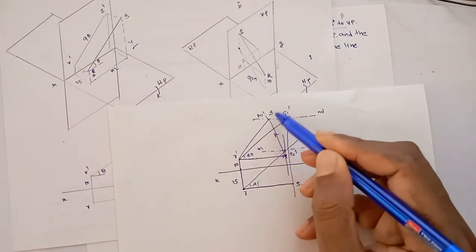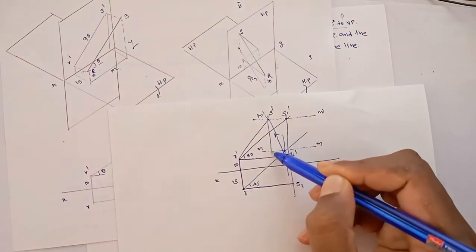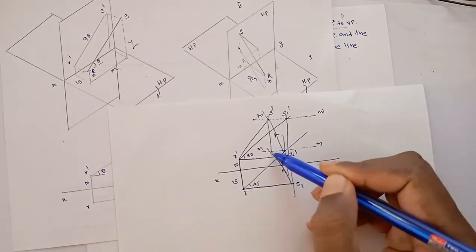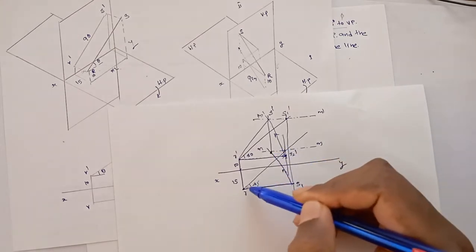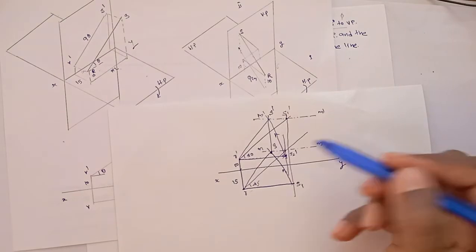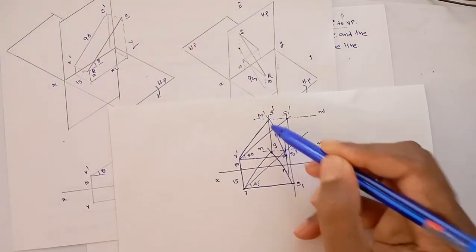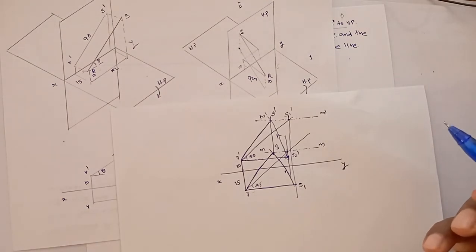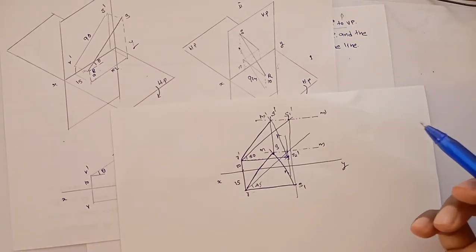This is our R dash S dash, and you need to transfer this length from here to here. This is our R S. Okay, so this is the original front view, and this is the original top view. Got it?